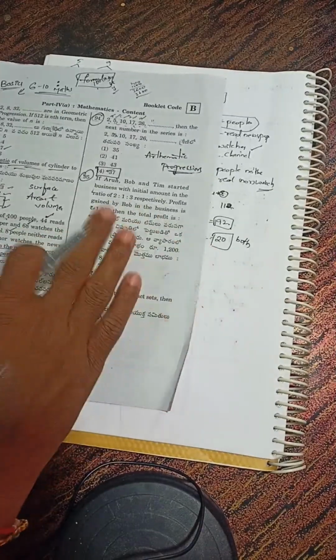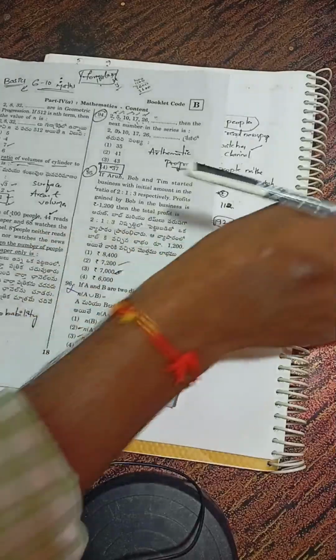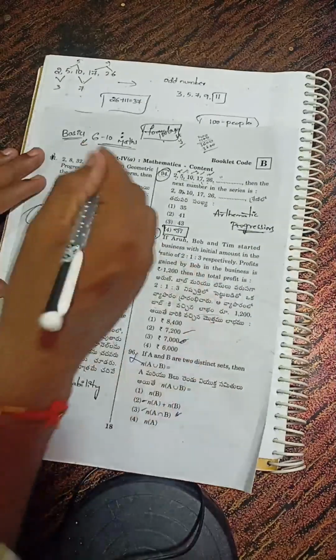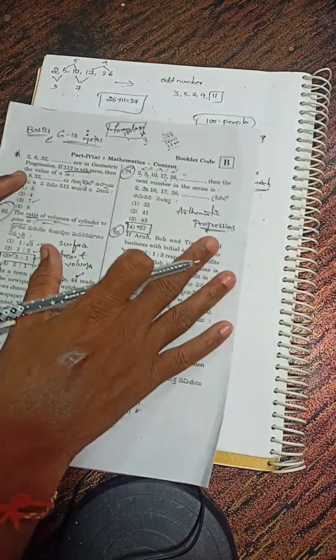Now see, we'll do all these ratio problems lastly at one time. So I'm going to see whether any problems are still left. Yes, this question is pending.